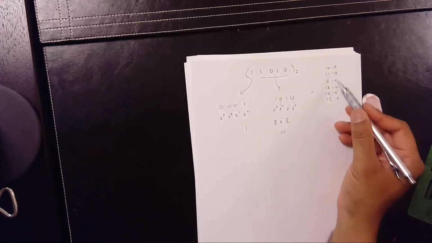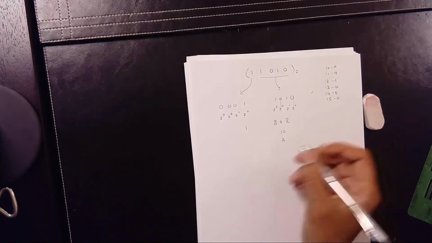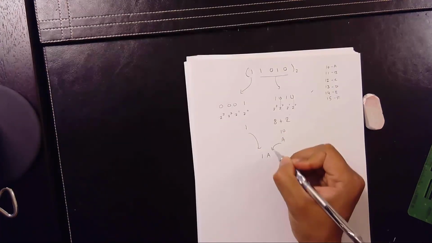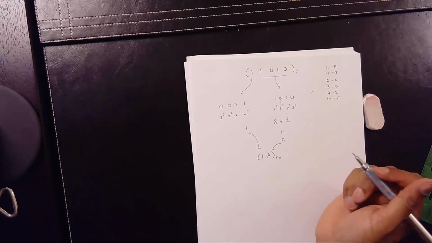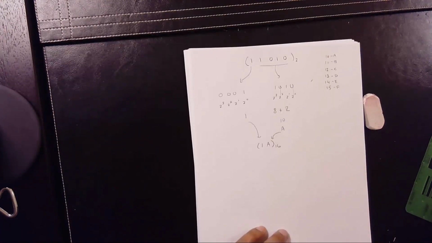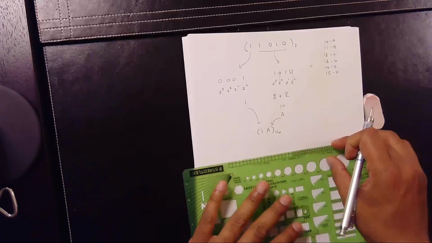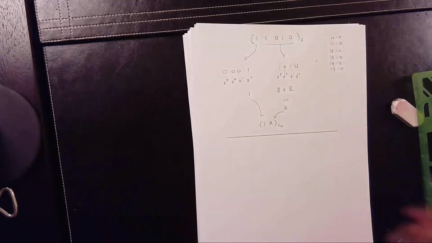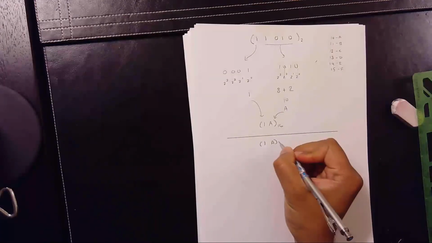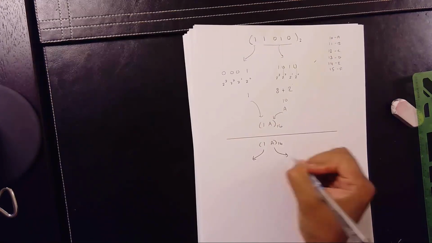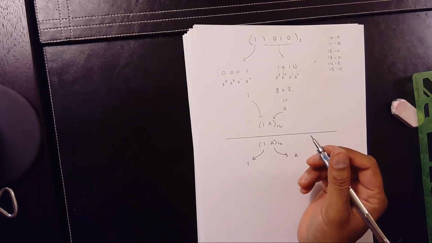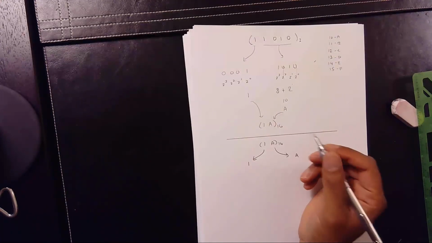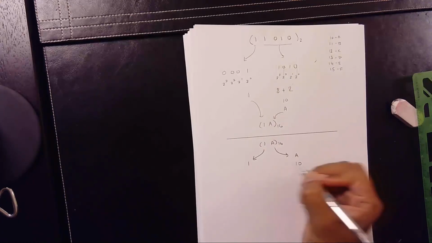But what's a 10? A 10 is A. Right? So your answer is 1A base 16. Okay? How do I go back from 1A base 16? I follow the same procedure as I did previously. 1A base 16. A gives us 10. 1 is 1, right?